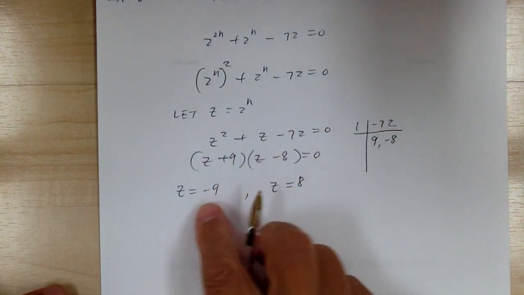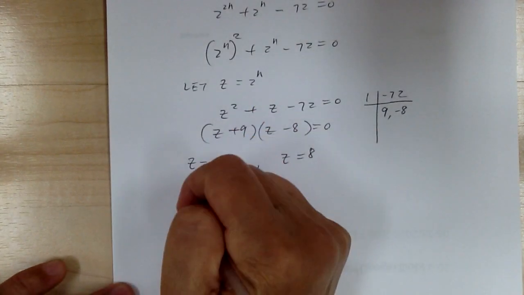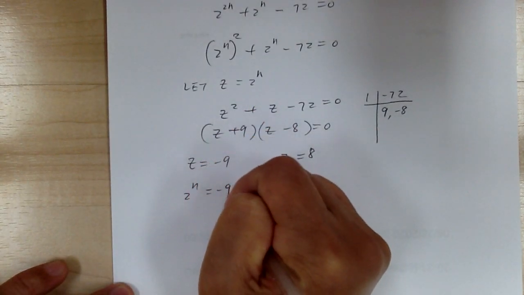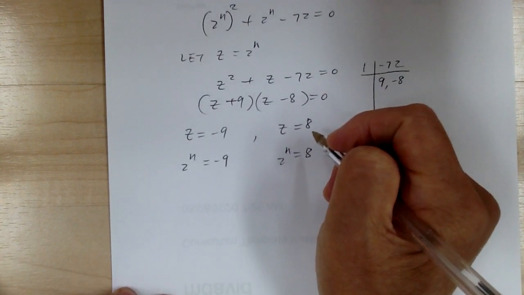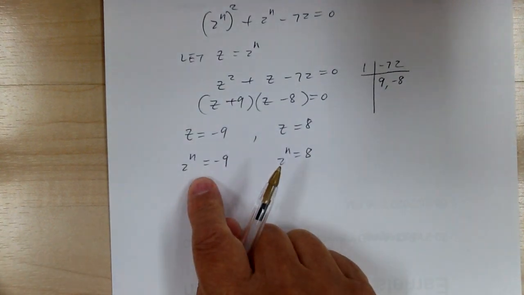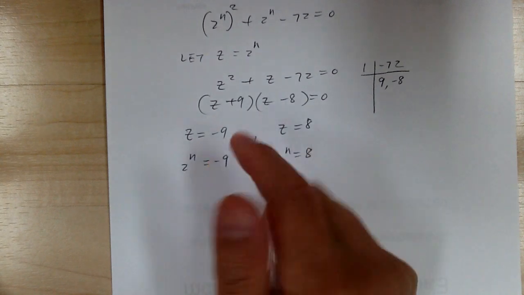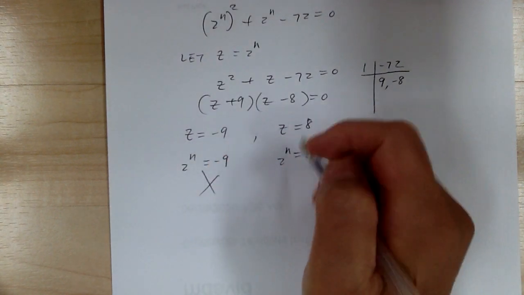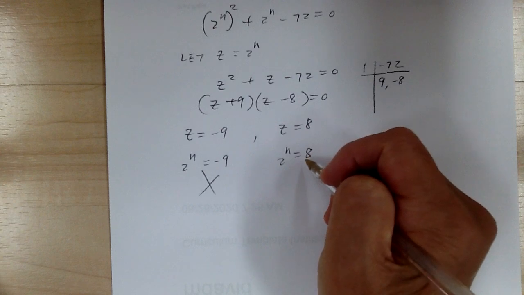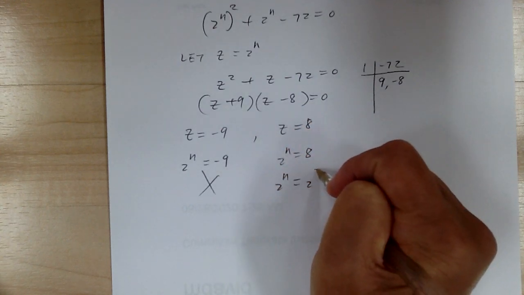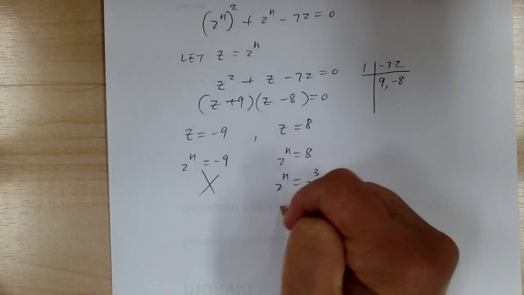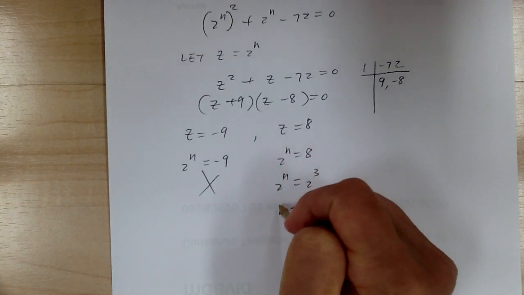And once you find z, you substitute back. So you got 2 to the n equal to negative 9, and 2 to the n equal to 8. This one you're not going to be able to get anything, so this one is no good. Now to solve this one, you change it into the same base. So it'll be 2 to the 3. And by doing the matching, you can see n equal to 3.